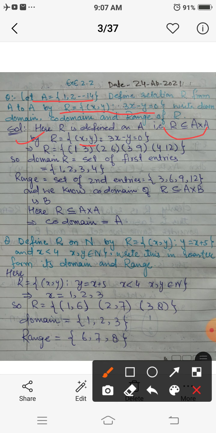When x equals 1, put x equals 1 in equation 3x minus y equals 0, we get y equals 3. When x equals 2, y equals 6. When x equals 3, y equals 9. And when x equals 4, y equals 12.